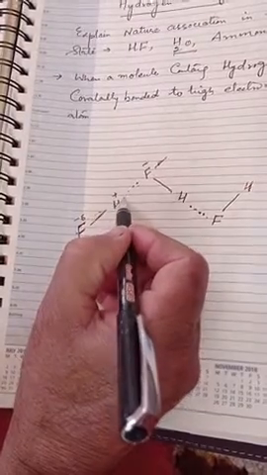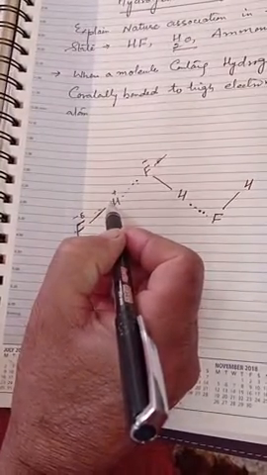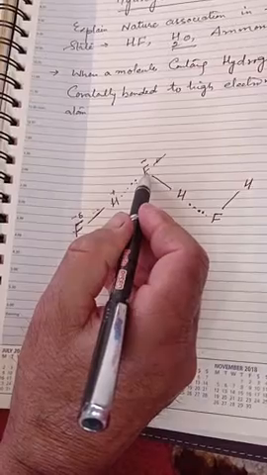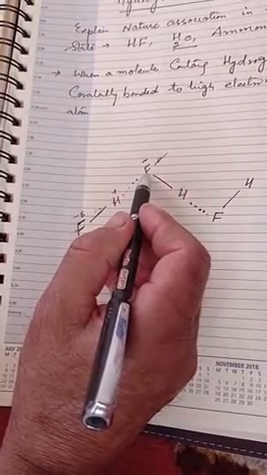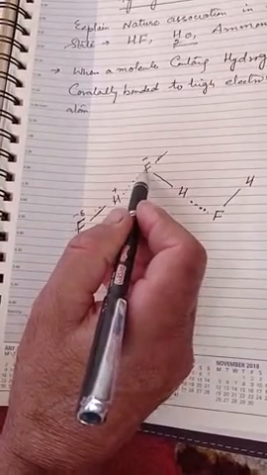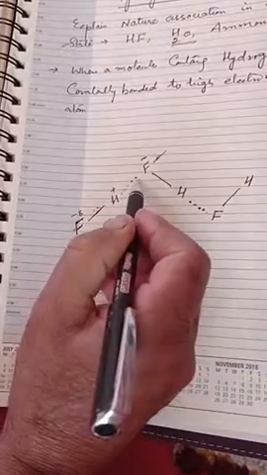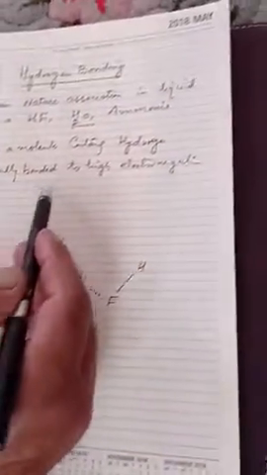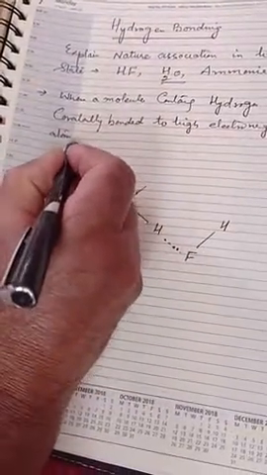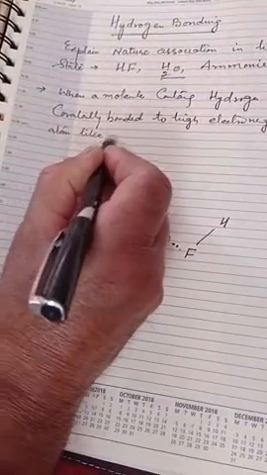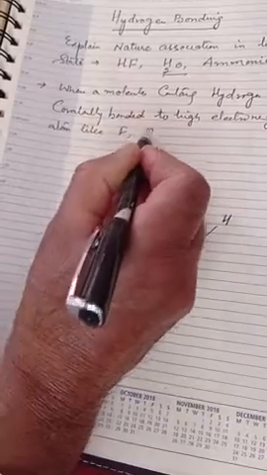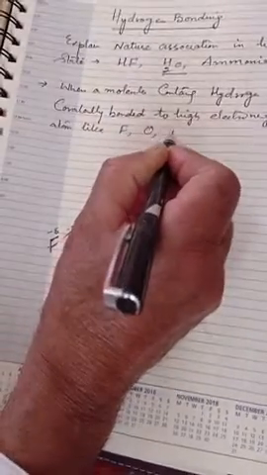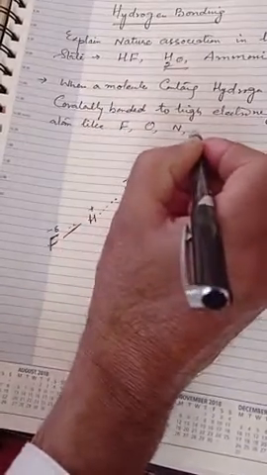This bond, which is formed between the hydrogen of one molecule and the electronegative atom, here fluorine, of another molecule, is known as hydrogen bond. So when a molecule containing hydrogen is covalently bonded to a highly electronegative atom, like fluorine, oxygen, or nitrogen, what happens?